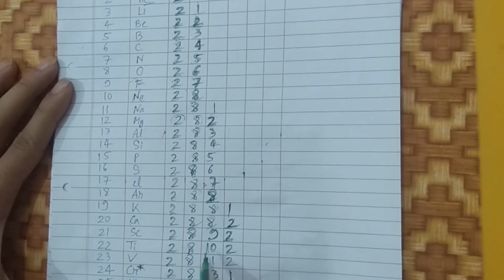It's waiting for the n minus 1st shell to get filled up to 18, then only it can exceed 2, okay. In case of vanadium, 2 here, 8 here, 11 here, 2 here. Chromium is the exception, okay.